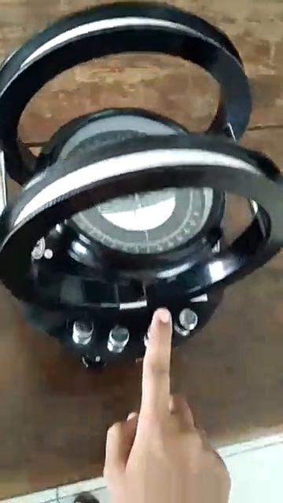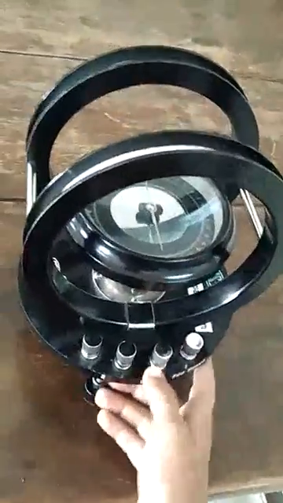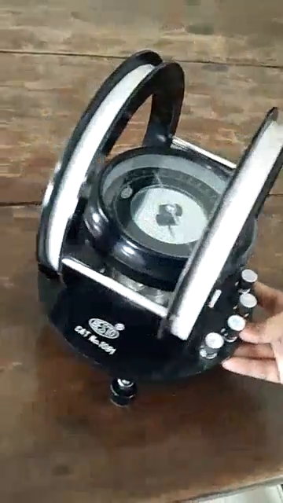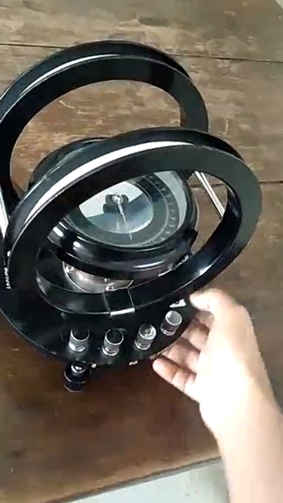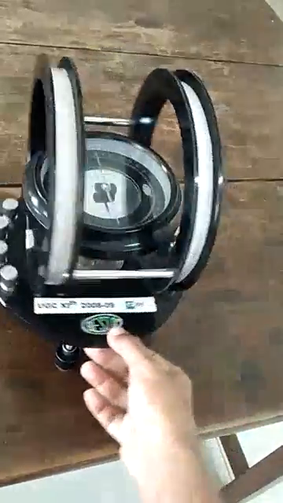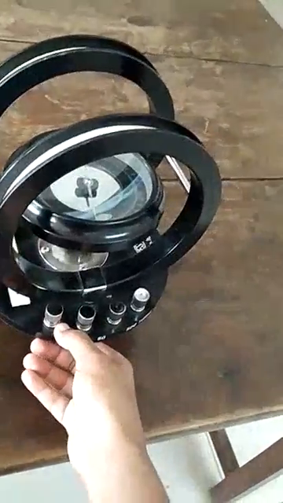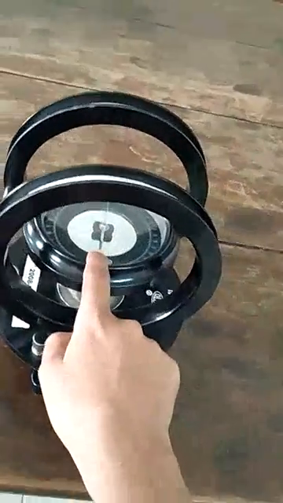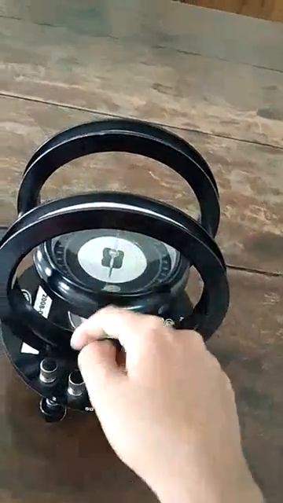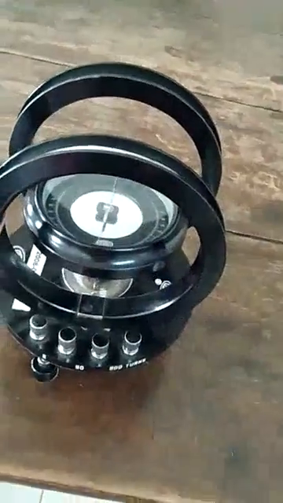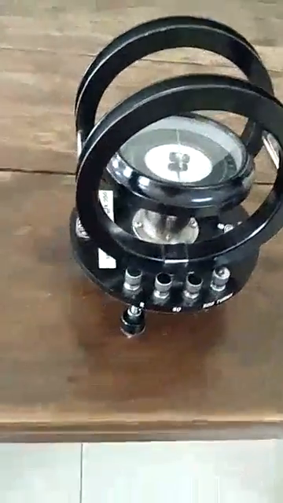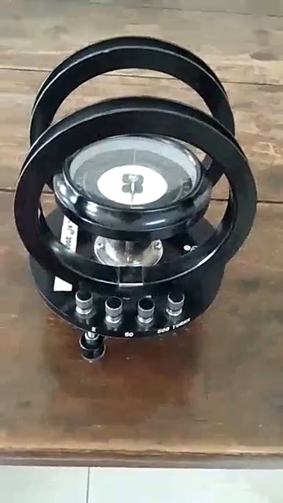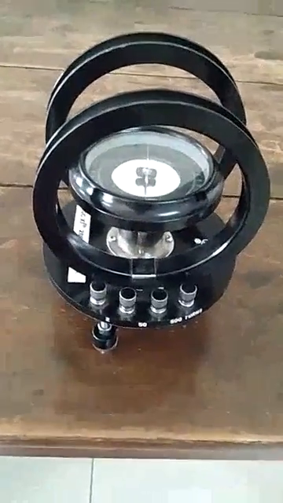Now after connecting in series, one thing: it can rotate about a vertical axis. So if you see, it will be rotating about a vertical axis. After again coming to the rest position, the compass needle will show the north and south direction. So this is the construction of the Helmholtz galvanometer.